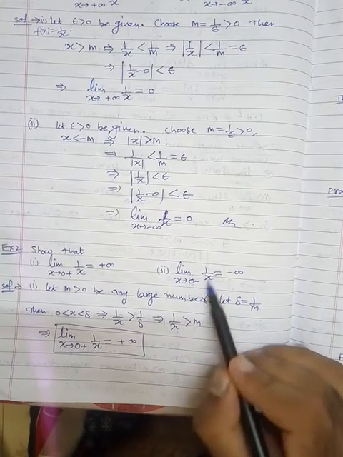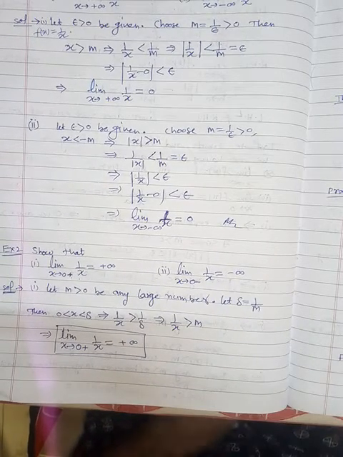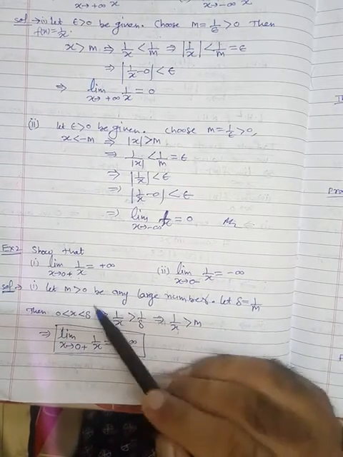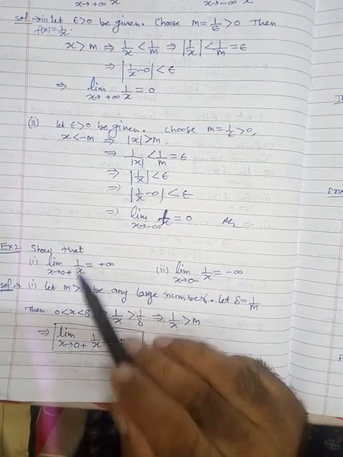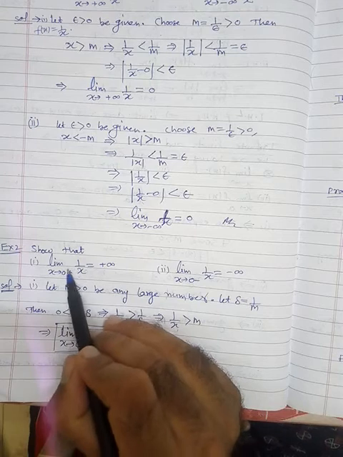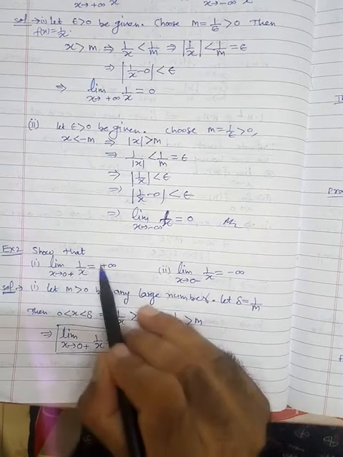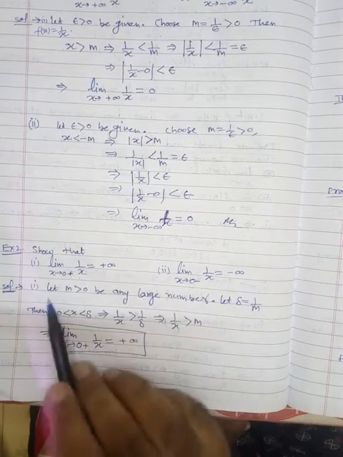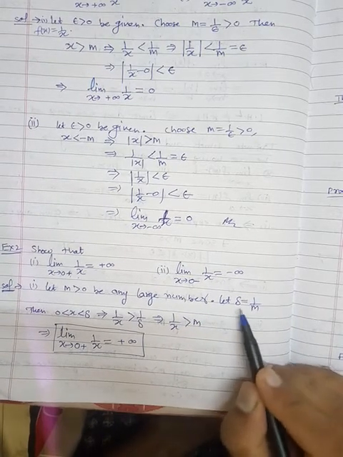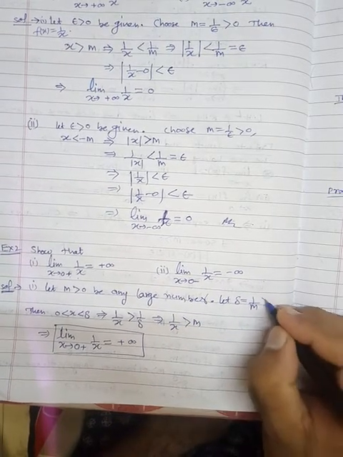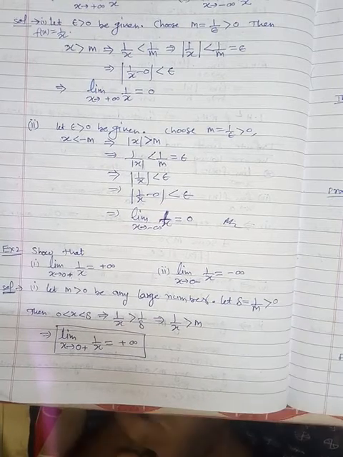Now the next example. Show that the limit as x tends to 0 plus of 1 by x is plus infinite, and the limit as x tends to 0 minus of 1 by x is minus infinite. Fine. So now I am taking the first case and you can do your second part yourself. First part: here the point is finite, however the value of the limit is infinite. So let m be a positive value, large enough, and let delta equal 1 by m, which is obviously greater than 0. Fine.